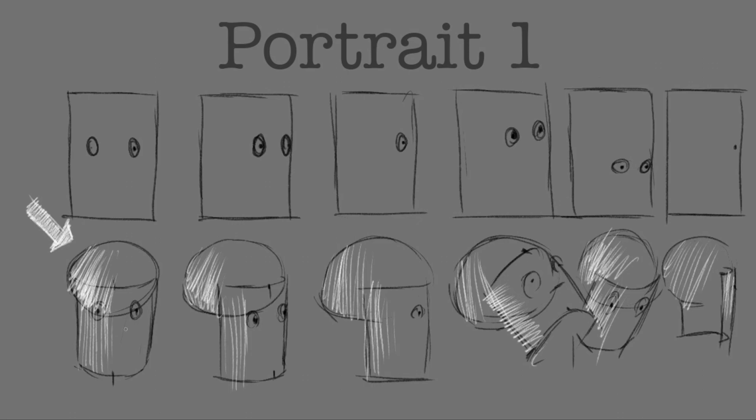And our shading, our shadow side, I didn't go all the way to black with this, because generally flesh tone doesn't go all the way to black, even in the darkest skin. And remember the Terminator?